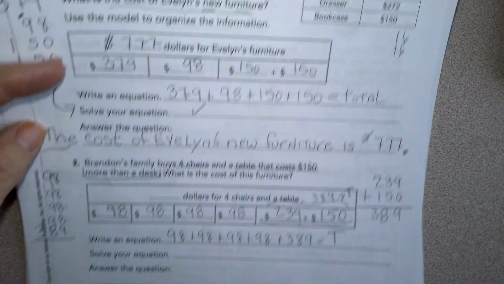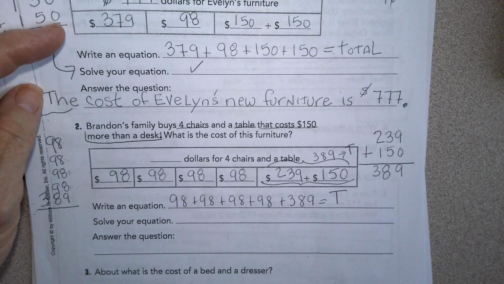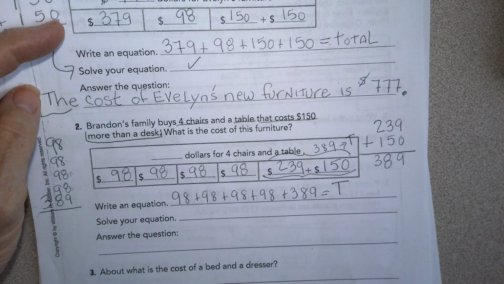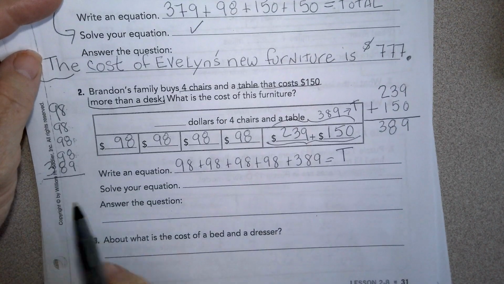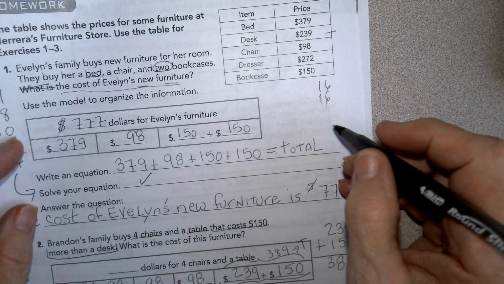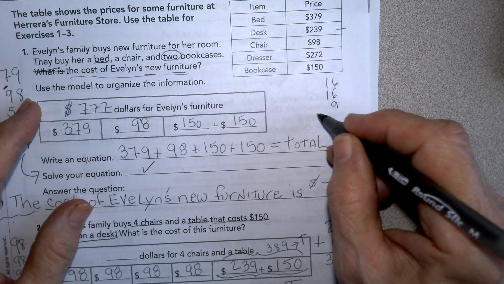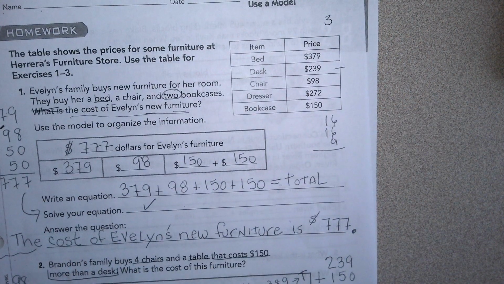Okay, hold on just a second. We're not done, people. Let me finish. Quiet, please. Okay, sir. But I still have this 9. So I'm going to put this 9 right here, because I still have to find the total of that column.